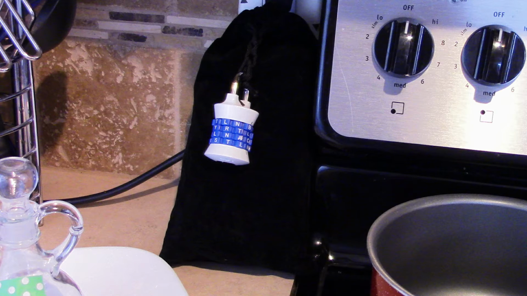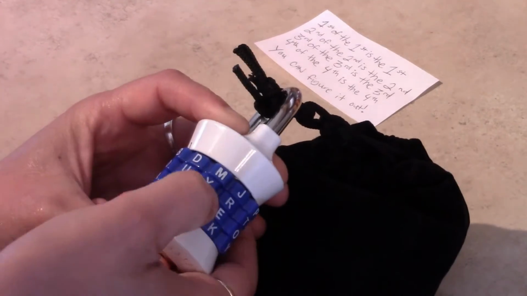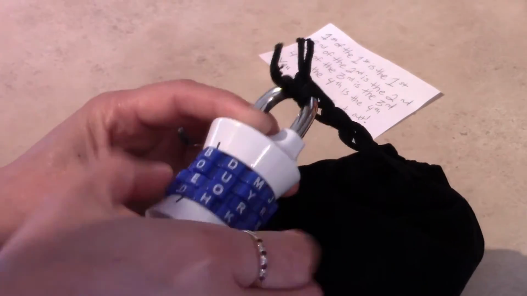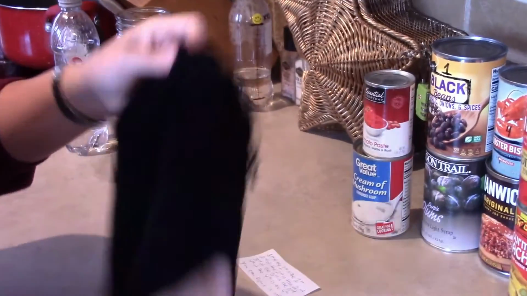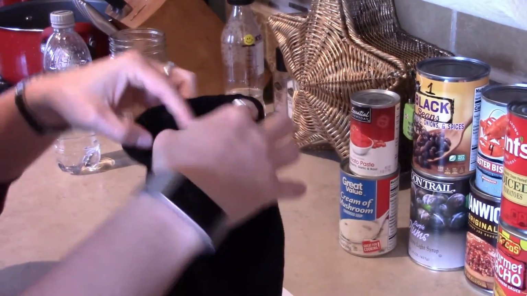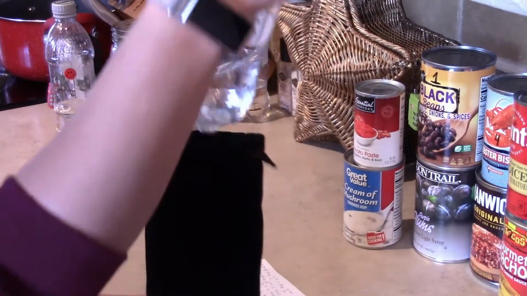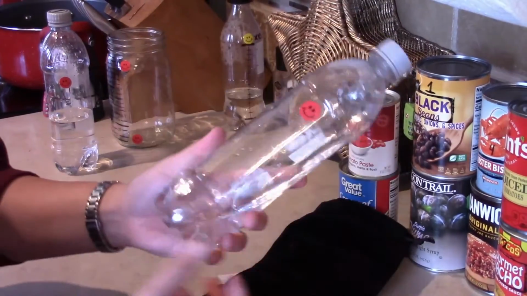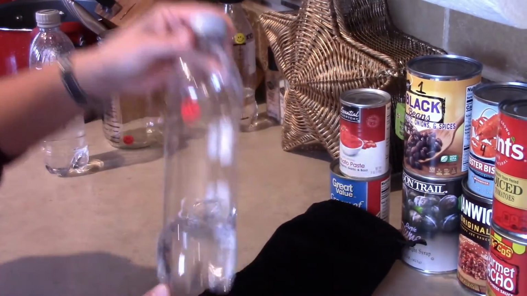There's a couple here. This one has 4 letters. The other one could be 4 or 5. So that's a little bit of trial and error. But this is the one that it opens up. So we've just got a little bag here. And inside, by golly, we have another water bottle that has a red sticker on it.